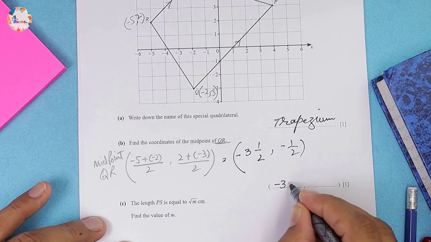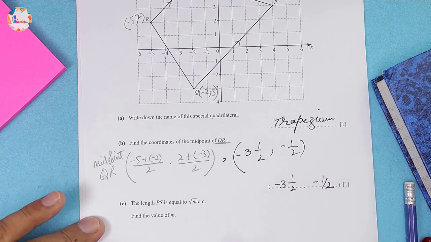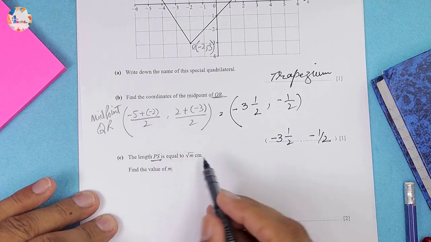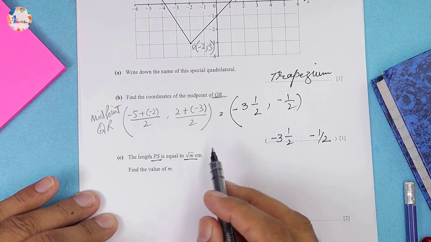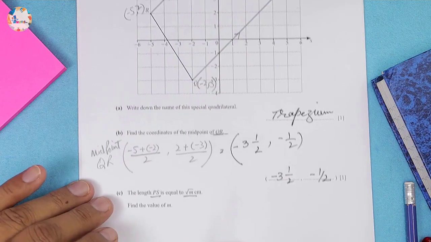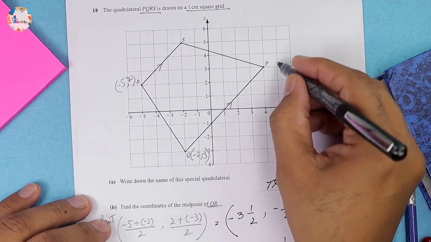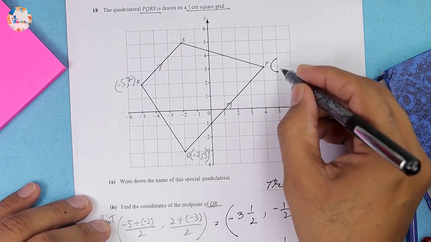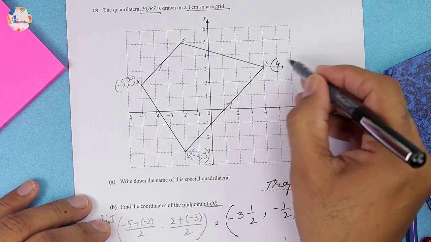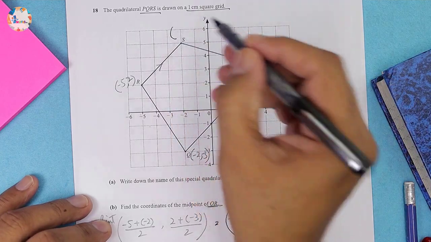We can provide over here minus 3 whole 1 by 2 and minus 1 by 2. This will be the final answer. Then they are saying the length PS is equal to square root of m. Find the value of m. So we have to check for PS. P is this one. We can write down the coordinates of P. Coordinates of P are 4 for x value and 3 for y value, and for S also we can write the coordinates.